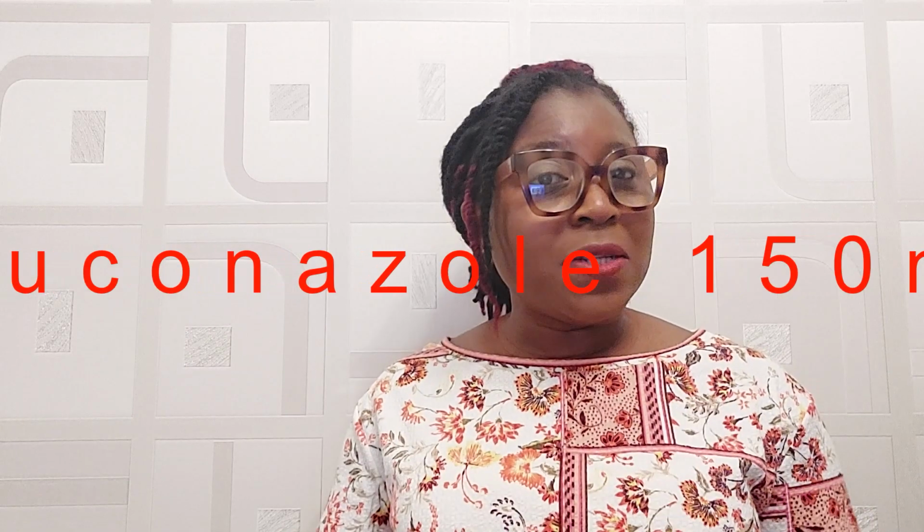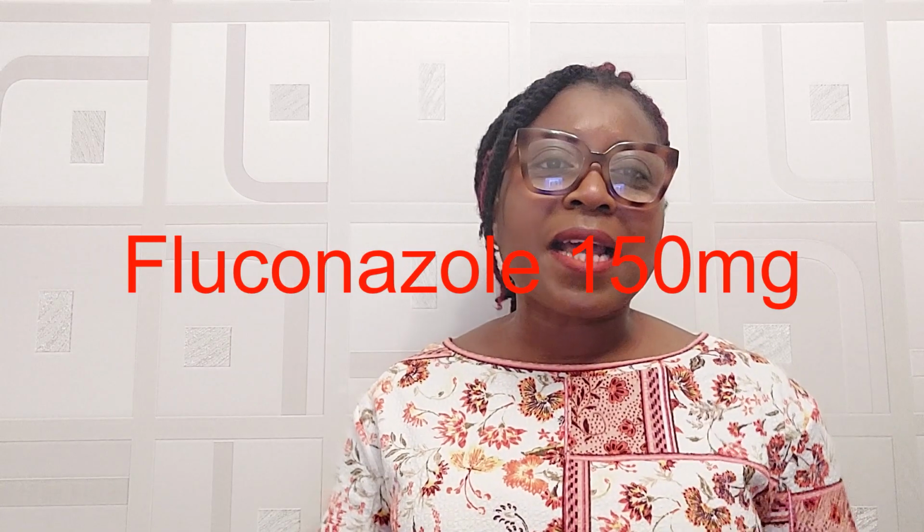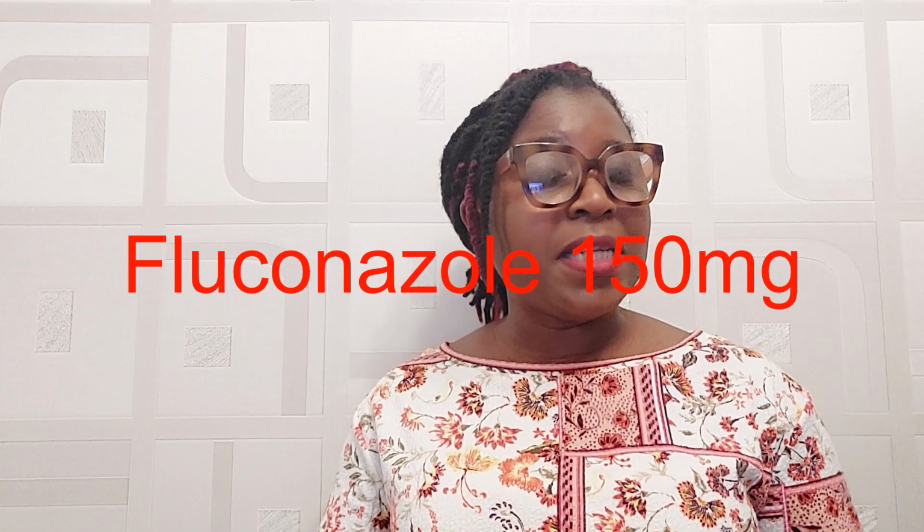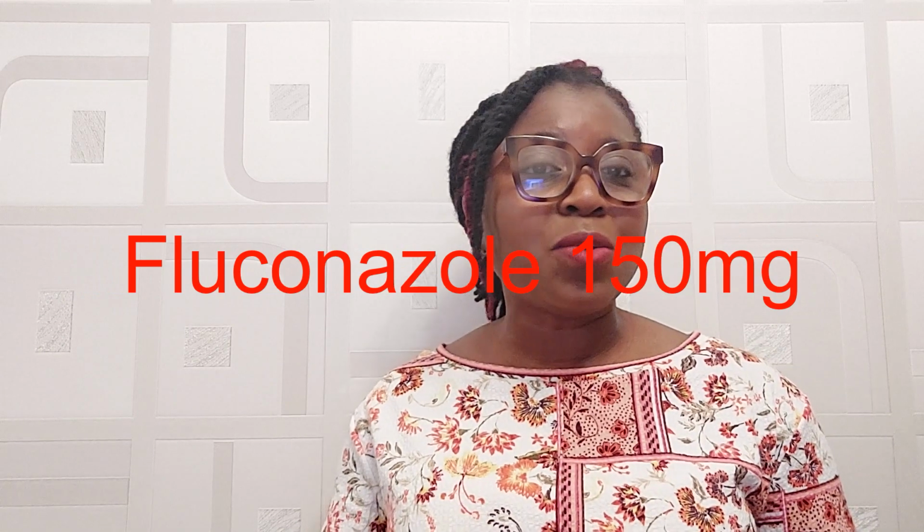I just want to point out here that the medication that may be prescribed for you may vary based on the formulary that is used in your area or in your country. Also available is a single dose oral capsule. This is called fluconazole, and the brand name is Diflucan. This medication is taken as a single dose, 150 milligram fluconazole, and is able to get rid of vaginal yeast infection. And take note, it is not recommended for pregnant women.